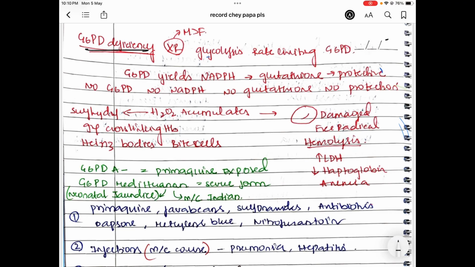Here we'll talk about G6PD deficiency. It is an X-linked recessive condition. That's why you can see it most commonly in males. So what is happening here? In this glycolysis pathway, there is one rate limiting step. In that rate limiting step, G6PD is a rate limiting enzyme, right?